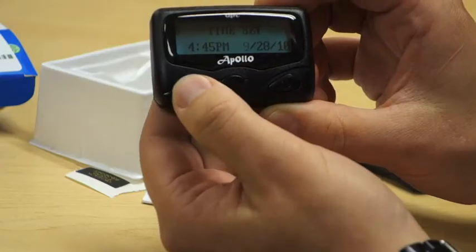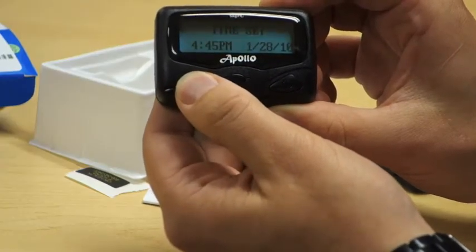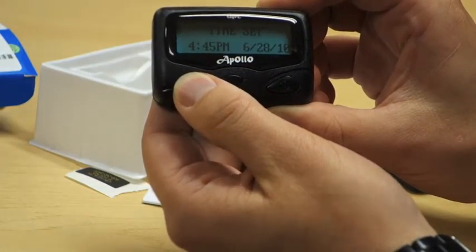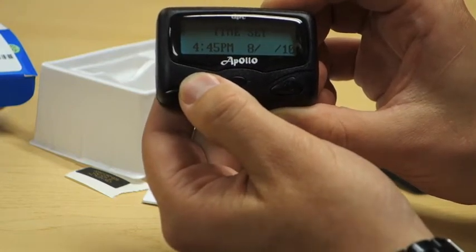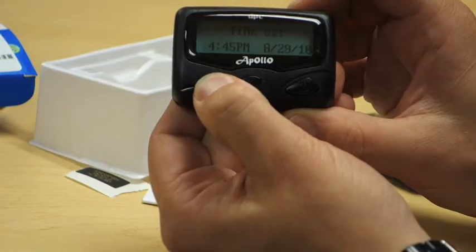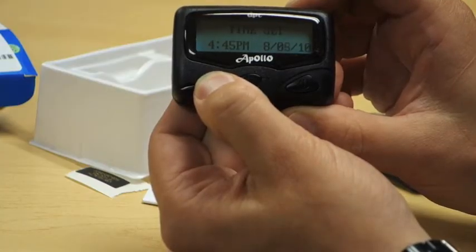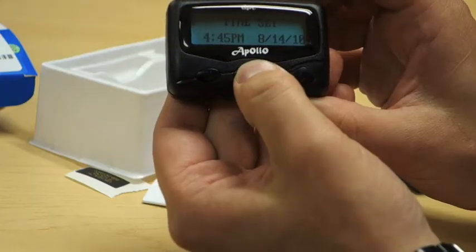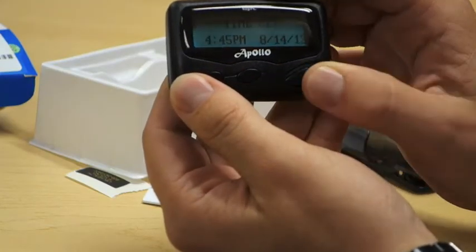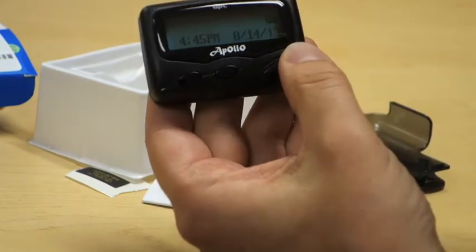And go past the PM, and we're going to go to August 8th here. And then what I want to show you guys is the middle. So we want to go to the 14th, and we're at 28th. So I'm going to hold down the button on the far left, and it's just going to start scrolling through. And now we're at the 14th, change to 2013. Hit the button on the far right to set it.